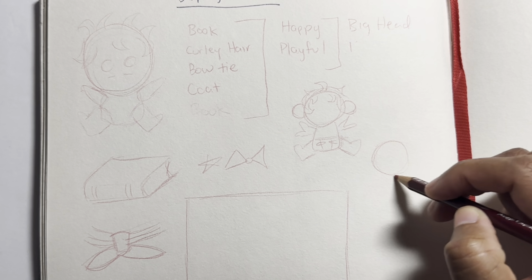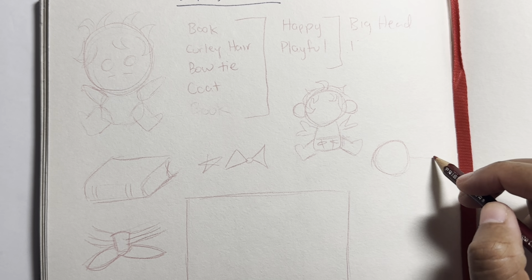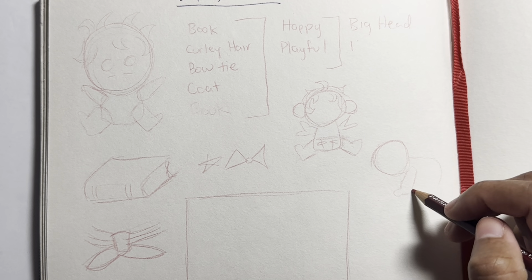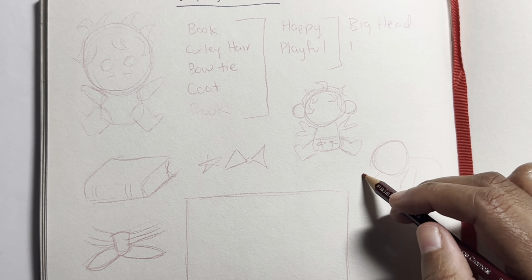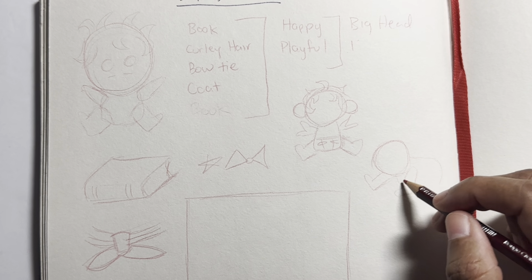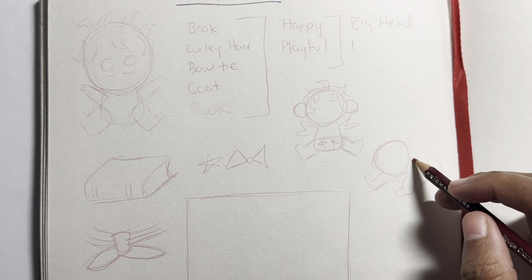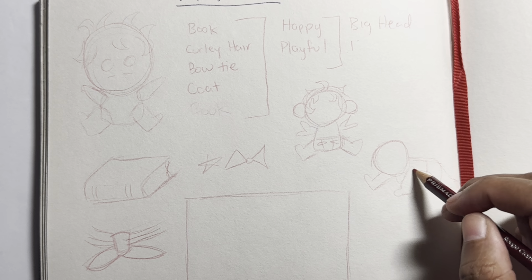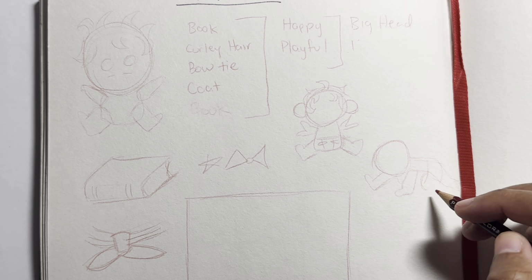So you can kind of figure out how you want him to be crawling. Maybe he's looking for something. I don't know, he could be looking for his book. But let's say he has on the little coat and it's dragging on the floor while he's crawling.